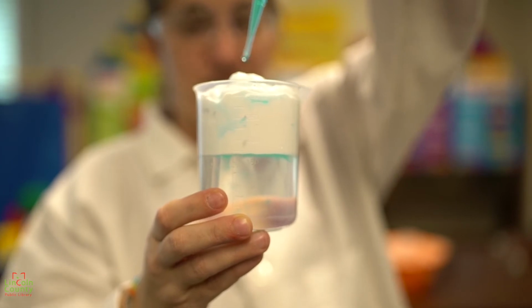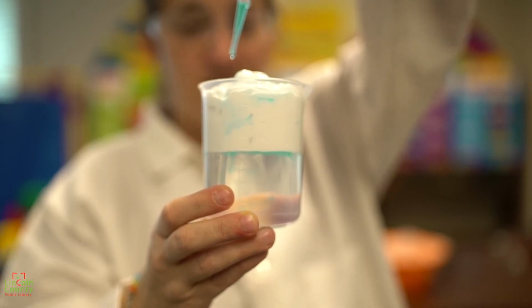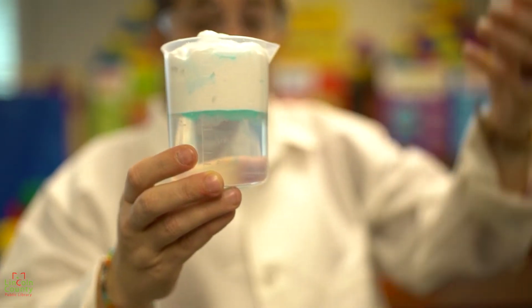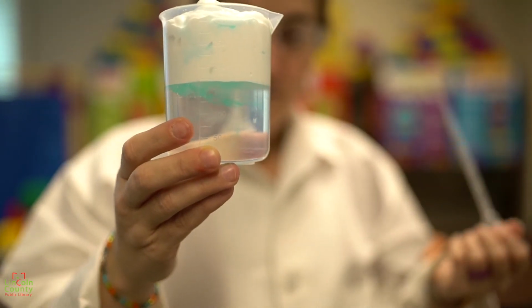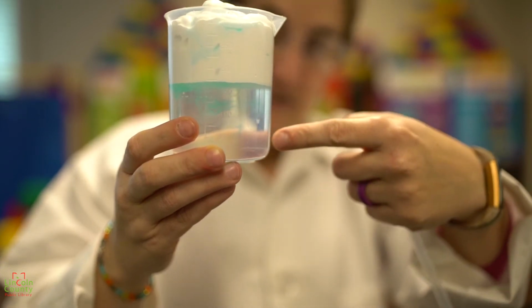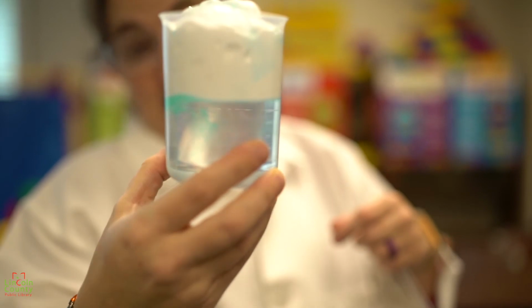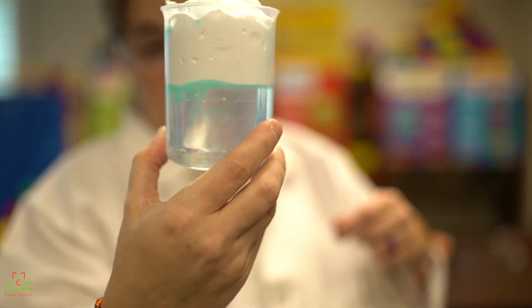We'll probably have to look really closely. There's some right about here. Oh, actually it's starting to rain a whole lot in there. You can see a lot of blue seeping through now.